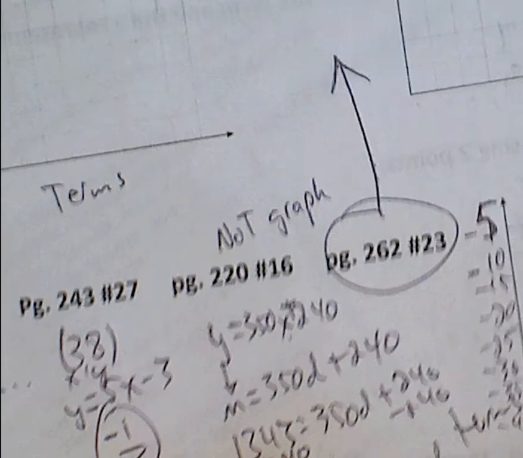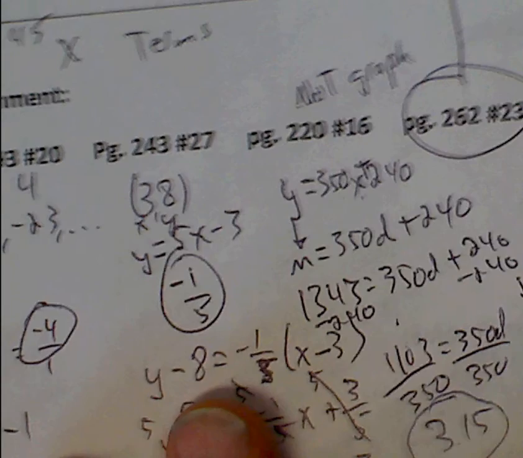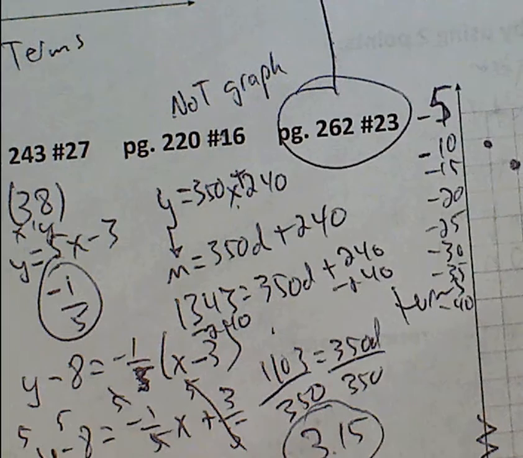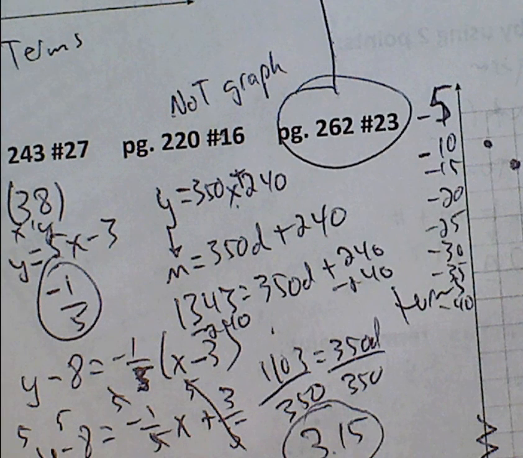I'm going to do this up here for some room, page 262. I apologize for not giving you a graph. Page 262, number 23. It says, Gina wants to buy a specific make and model of a used car.